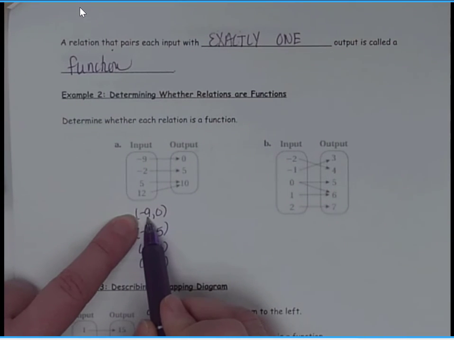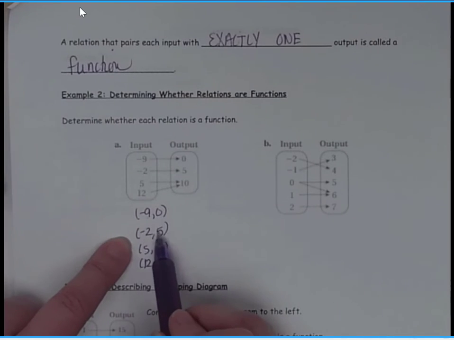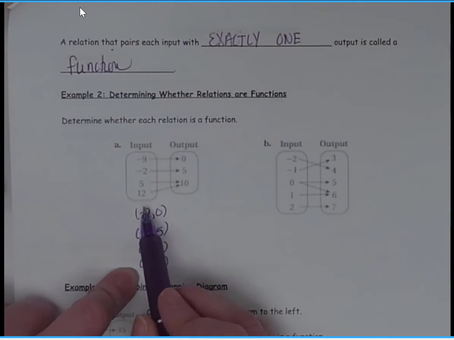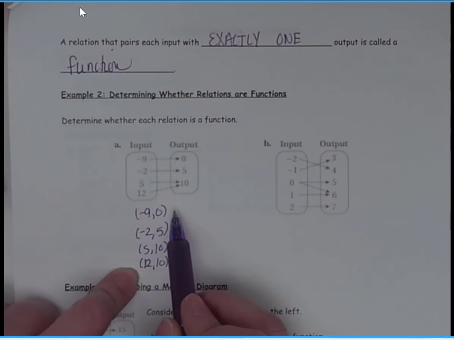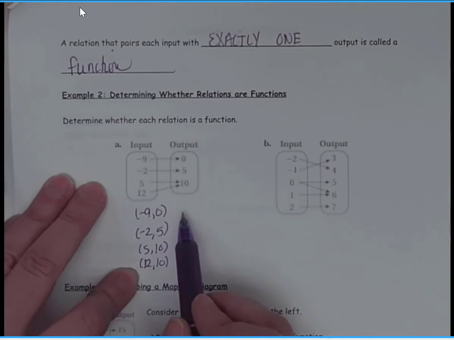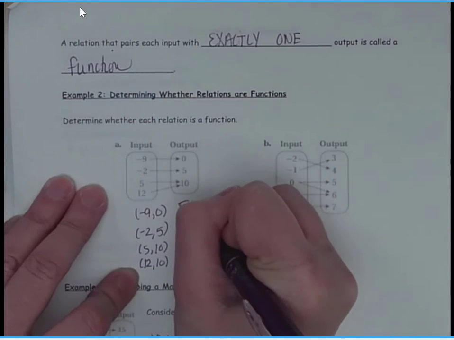Does each input have 1 output? So -9 only has 1, -2 only has 1, 5 only has 1, 10 only has 1, or 12 only has 1. Now I know these are repeated, but that's okay. All I care about are my inputs, meaning does my input only have 1 output? So since my 5 only has 1 output and my 12 only has 1 output, this is a function.